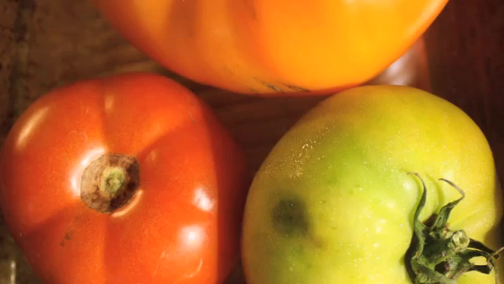I'm going to tell you about some of the more common tomato foliar diseases. One of the most common pests or problems that people encounter growing tomatoes are foliar fungal diseases, which often are misdiagnosed or not diagnosed properly by gardeners. They don't know what's infecting their plant.